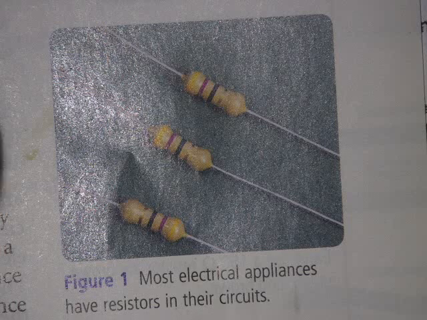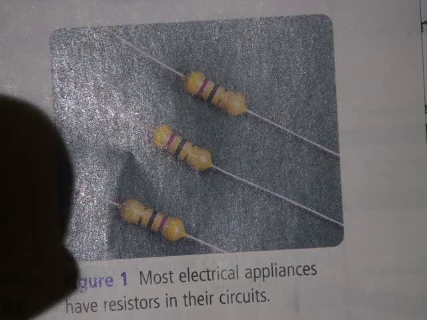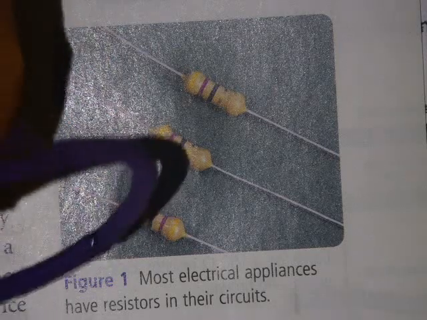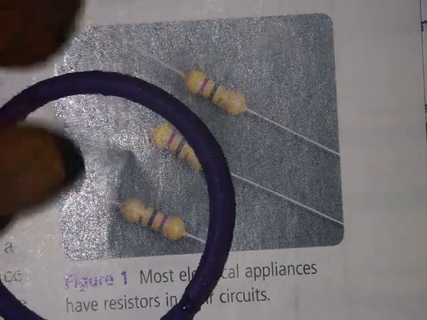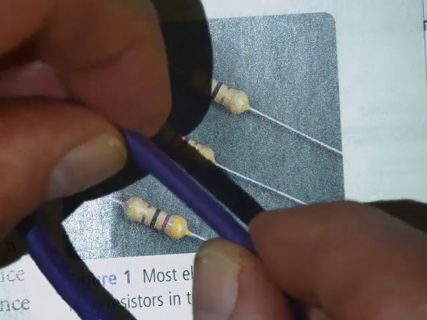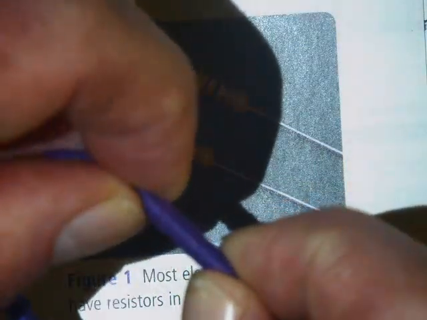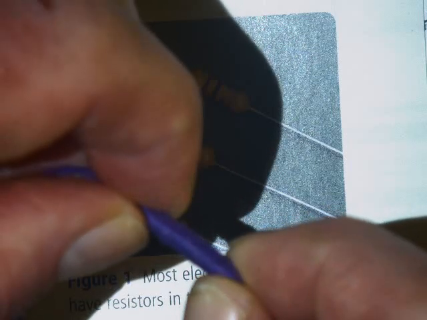They're usually about the size. Here's a hairband. Okay, so a resistor is usually about the thickness of a hairband. Sometimes smaller than that, often smaller than that, as a matter of fact.